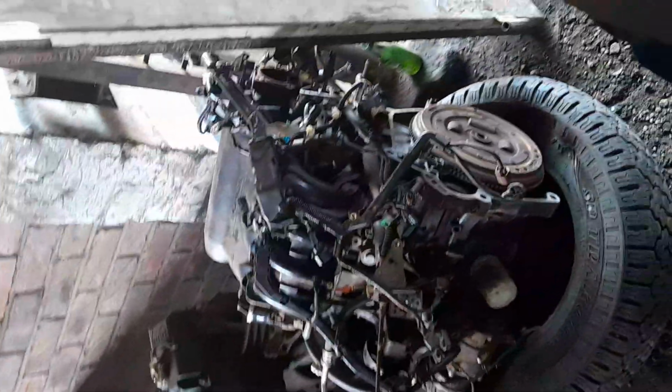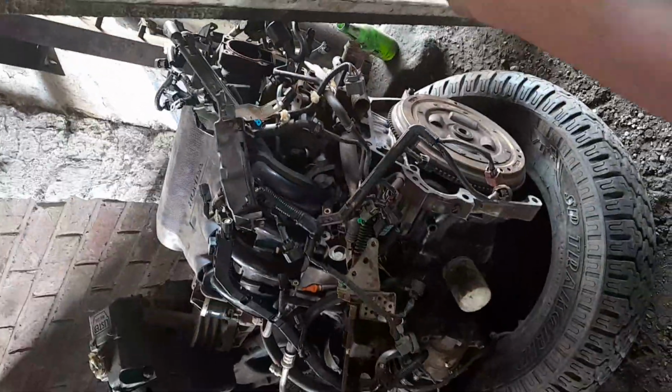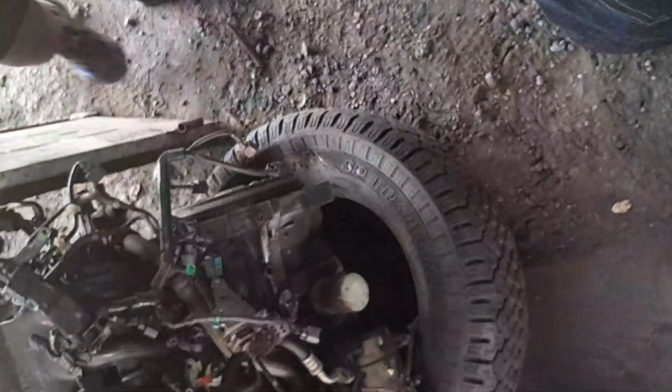Identify my components. Let's see the sample. Let's point at the oil filter.